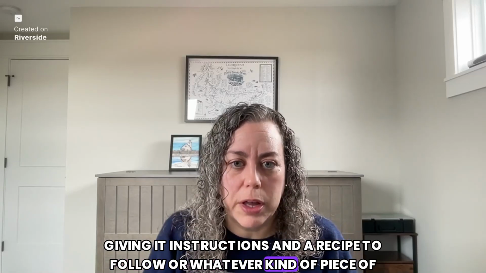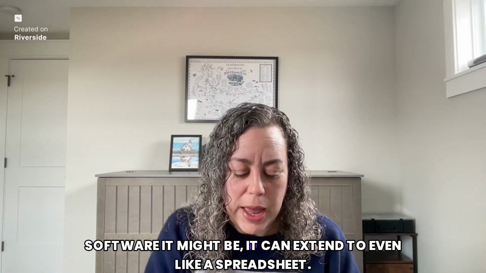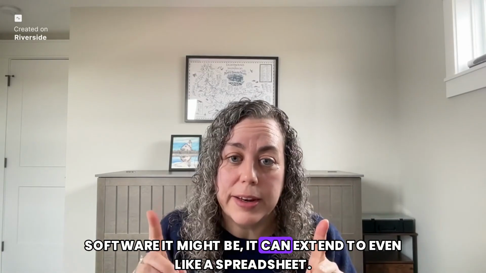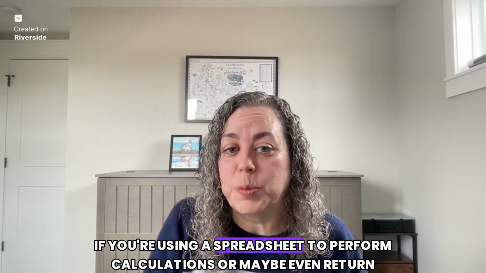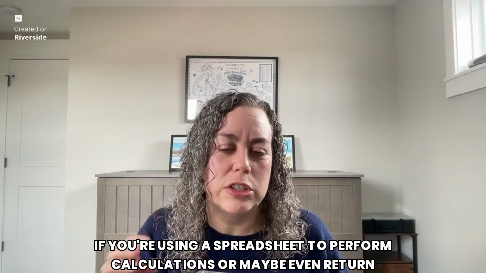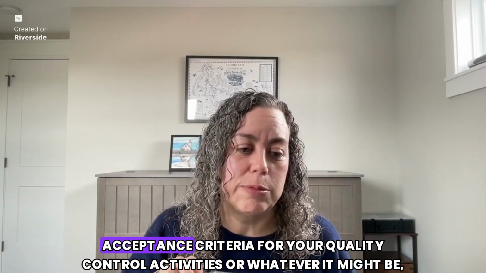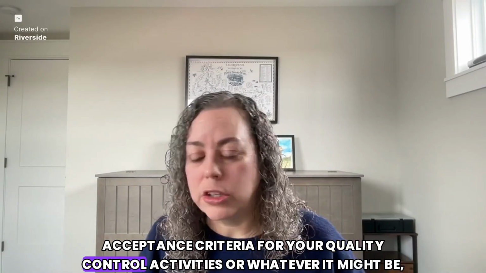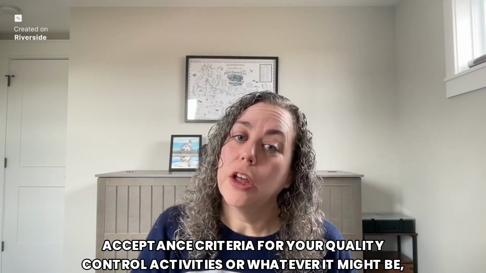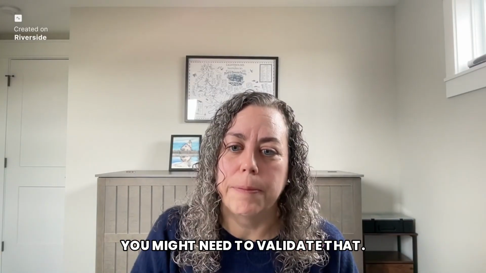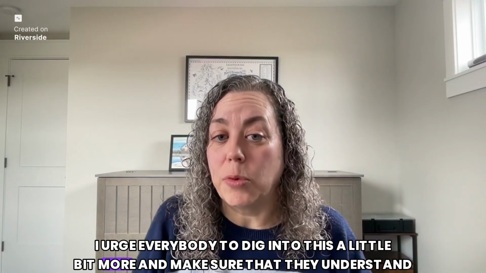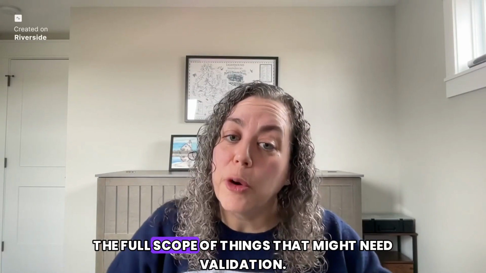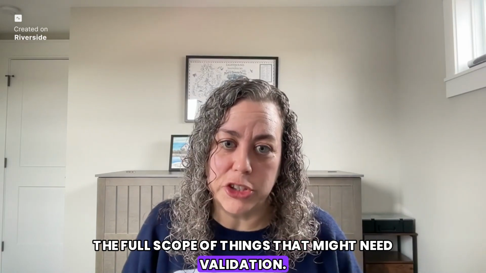It can extend to even a spreadsheet. If you're using a spreadsheet to perform calculations, or maybe even return acceptance criteria for your quality control activities, you might need to validate that. I urge everybody to dig into this a little bit more and make sure that they understand the full scope of things that might need validation.